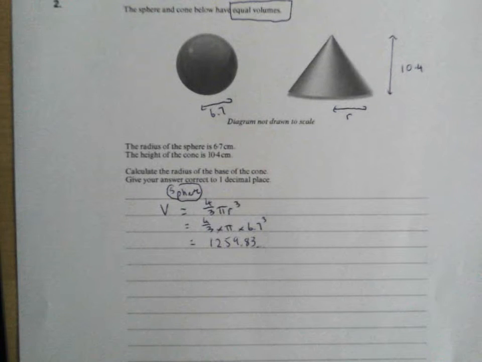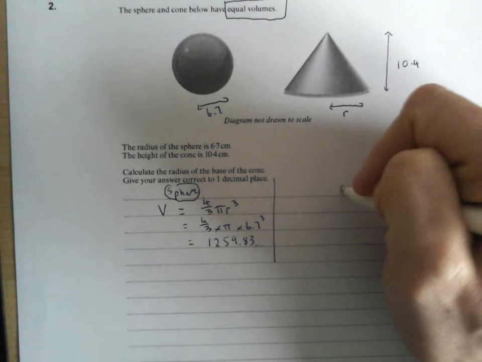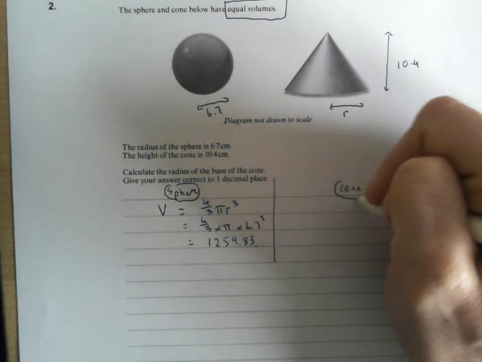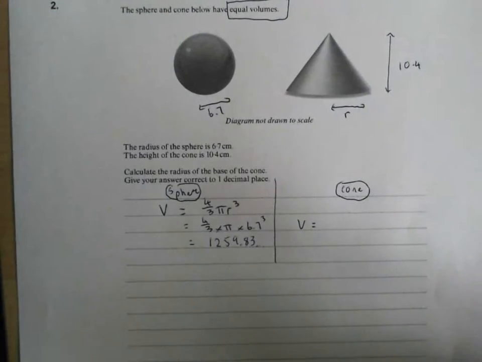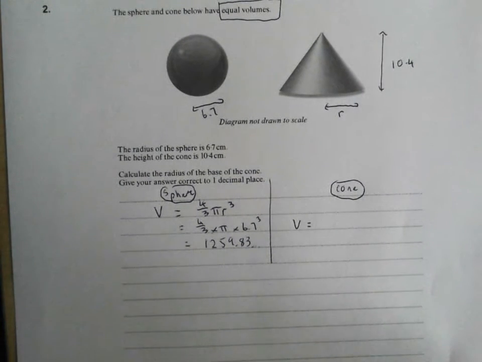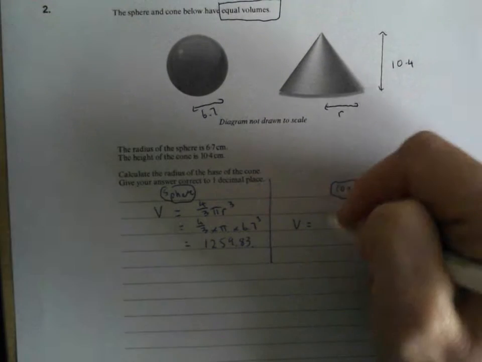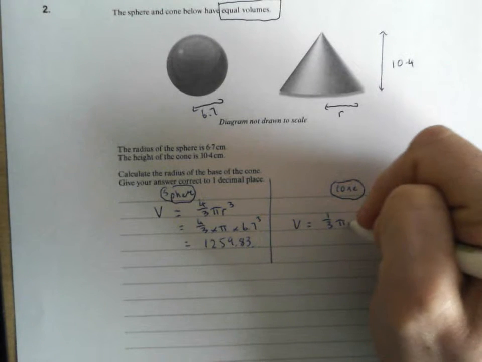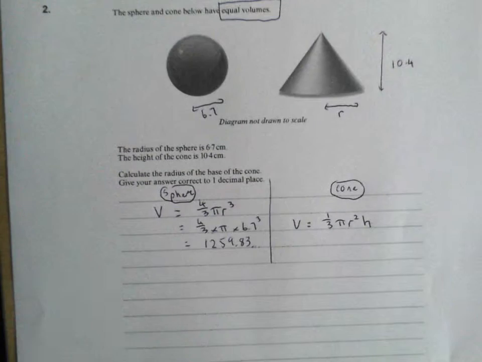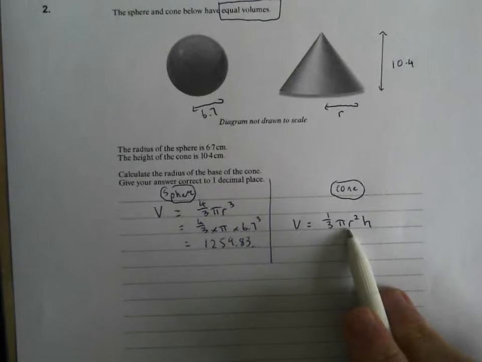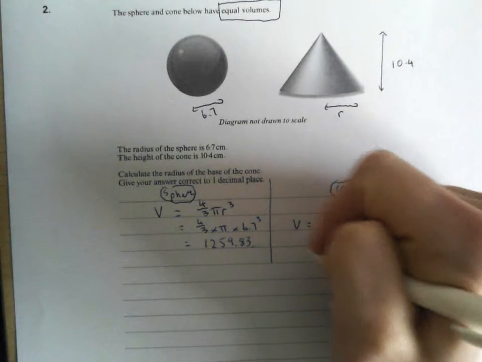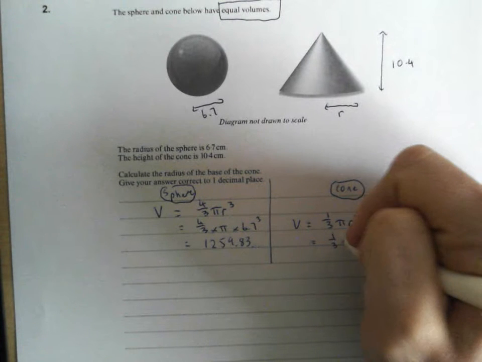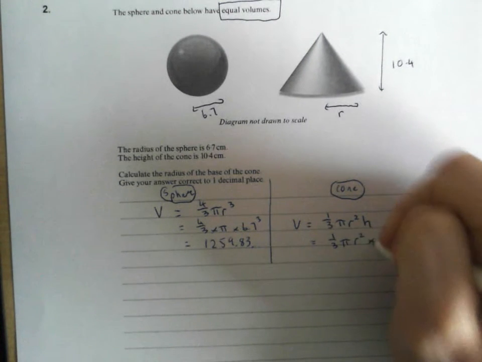Okay, now I know the volume of the sphere, so let's take my cone here. Now again, you get this volume given to you at the inside front cover. The volume of a cone, and I'm just going to check I've got this right, because every now and again I mess this up. It's 1/3 pi r squared h. Now we don't know what r is, that's the whole point, but we know what h is, so it's 10.4, so we can at least put that in there. So that's going to be equal to 1/3 pi r squared times 10.4. So let's at least make a start on that one.